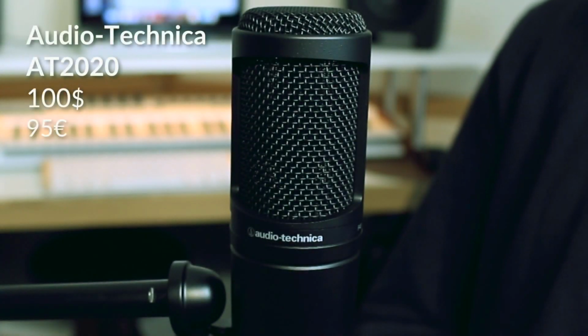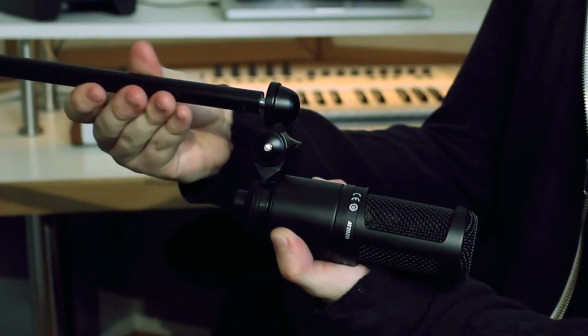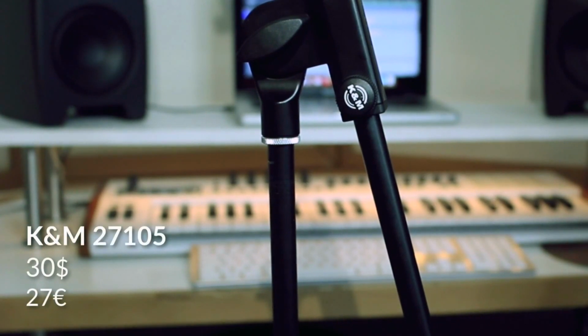It's a very diverse microphone which you can use for vocals, guitar, miking a drum set, or even piano. I've tried that one too. And it's only $100. Once you have your microphone, the next thing you need to do is put it on a mic stand. K&M's 27105 is a great stand for around $30. I'm actually using that right now. Generally, K&M's products are great.